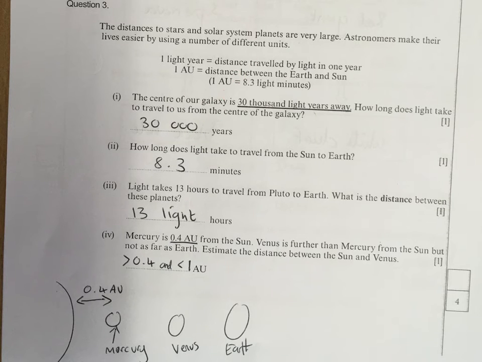It's really hard to teach problem solving. How long does it take to travel from the sun to the Earth? Well, it says there 1 AU equals 8.3 light minutes. So it's going to take light 8.3 minutes. So again, it's just referring back to what we know.